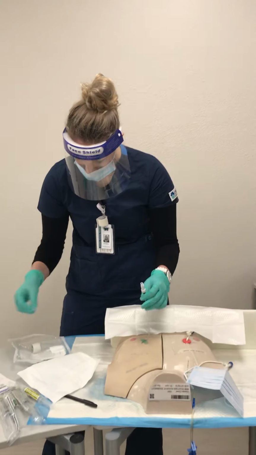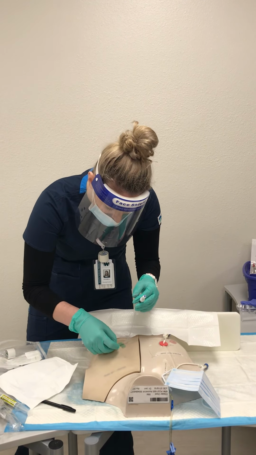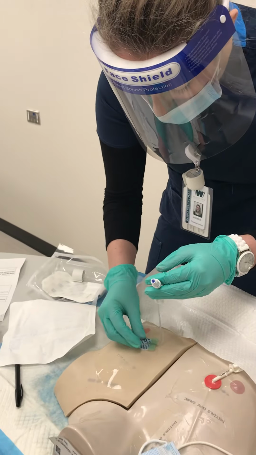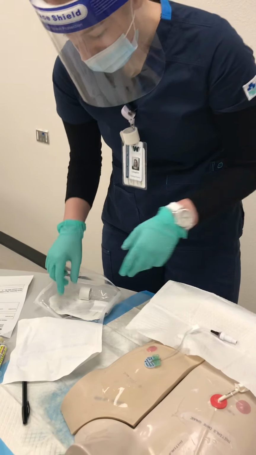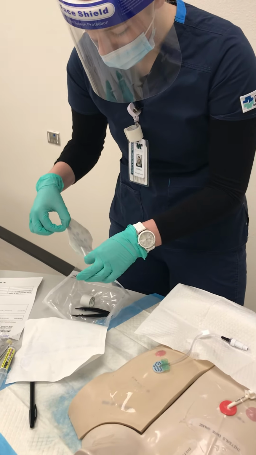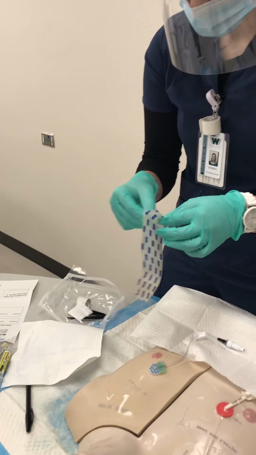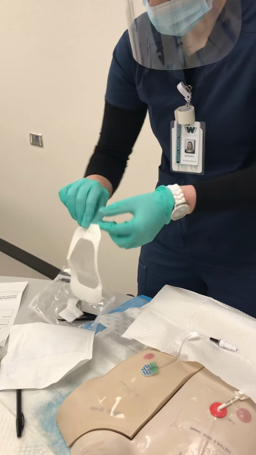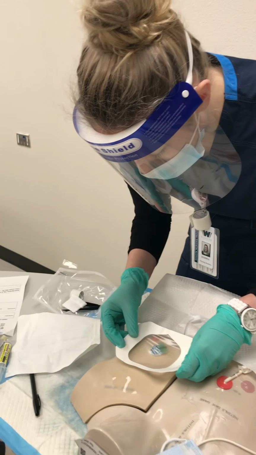And I'm going to grab my padding here and then insert it right there. Okay, and now I can put on the dressing. So careful just to touch the outer corners with this unsterile hand that I have here, and place it over the port.